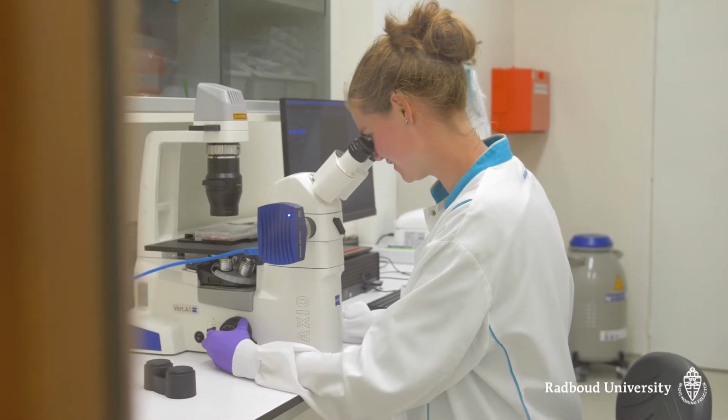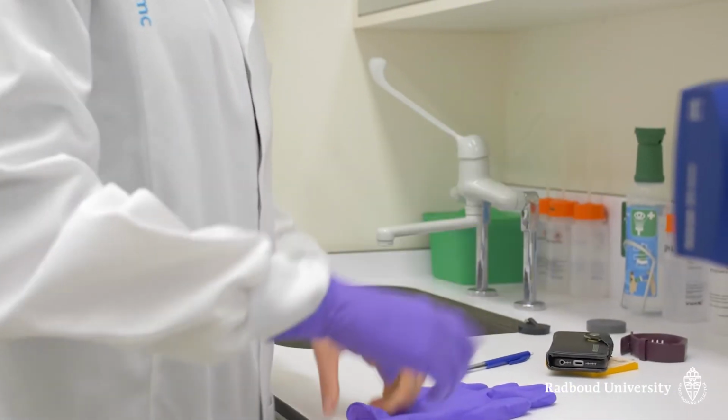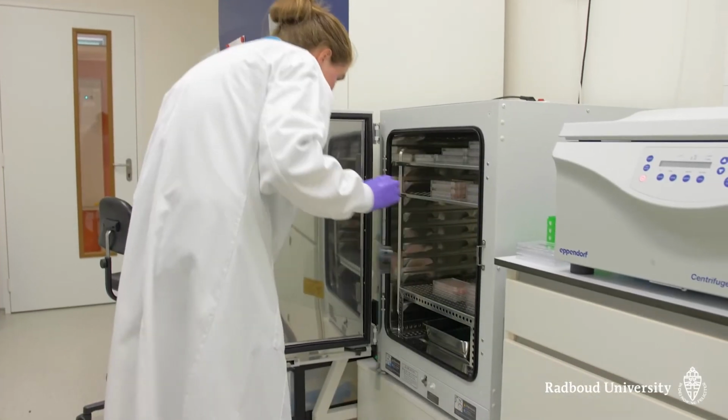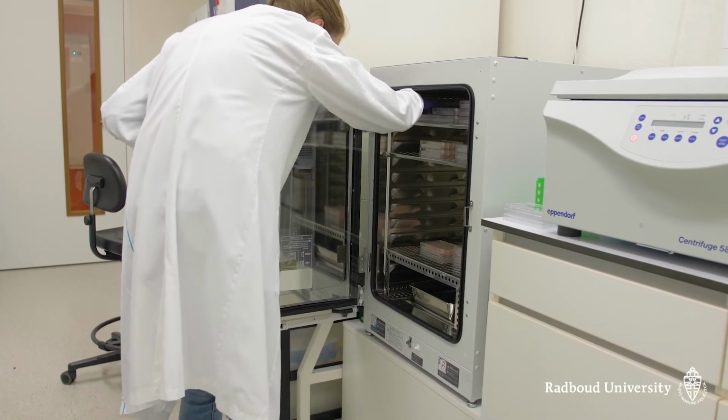I do PhD research in the developmental neurobiology lab, and in our lab we are interested in the development of the brain. The development of the brain is a very complex process which involves a lot of signaling molecules, and in fact there is a lot that is not yet known about this process, so a lot of scientists are interested in this, and so are we.